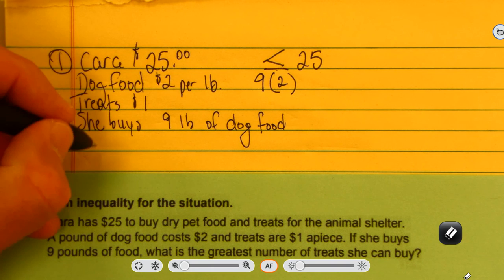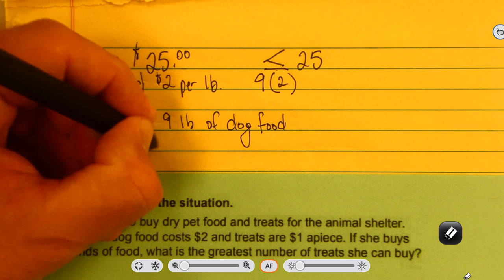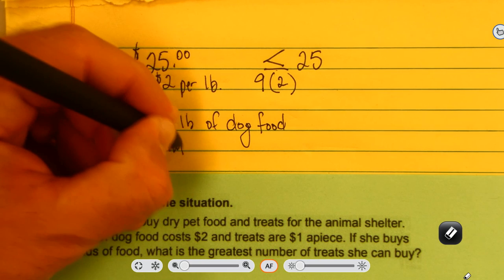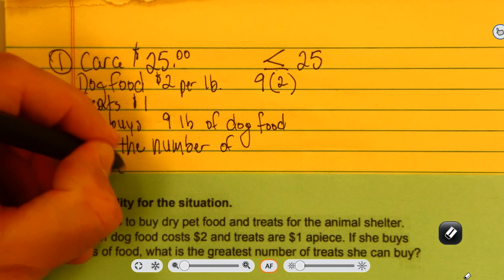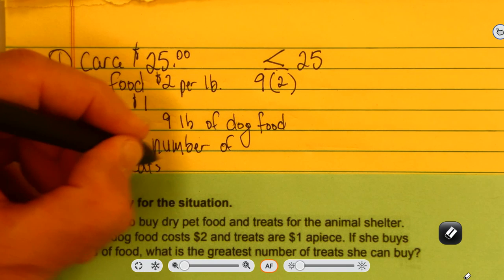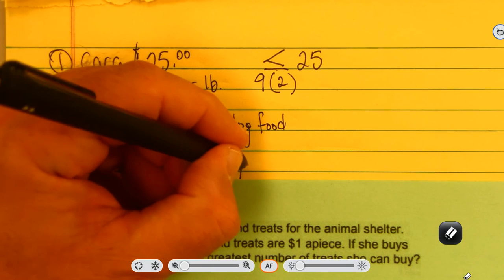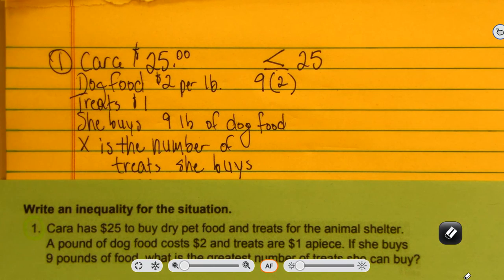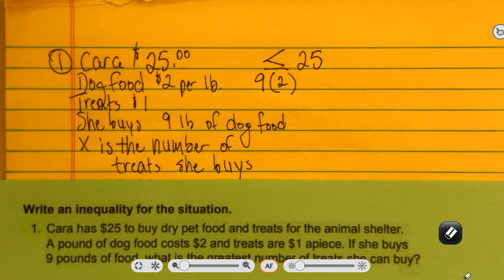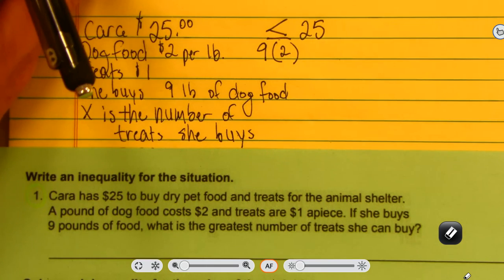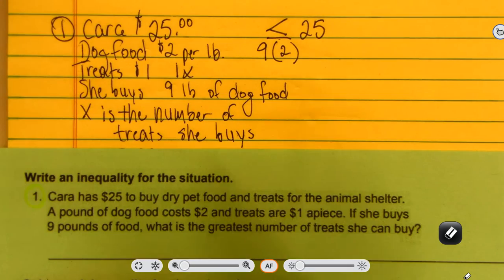Let's just say that x is the number of treats she buys. Don't know how many she's going to buy, but if x is the number of treats, each treat costs $1. So that's 1x, $1 times each treat.